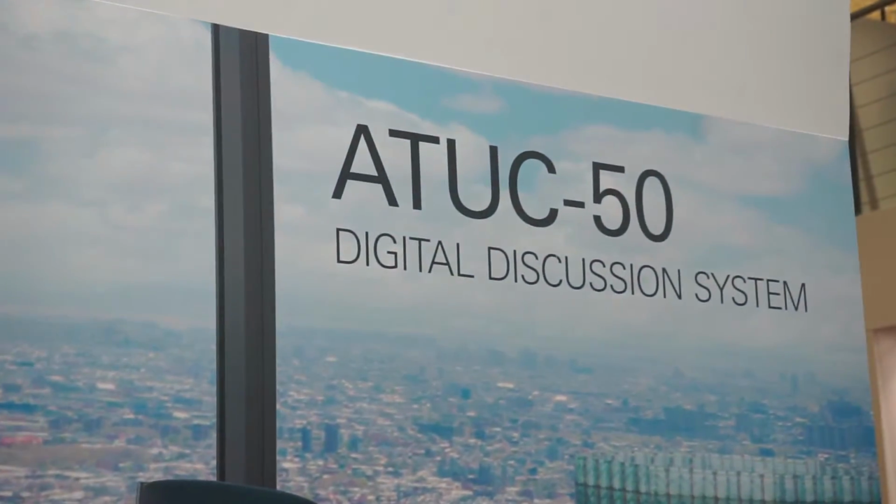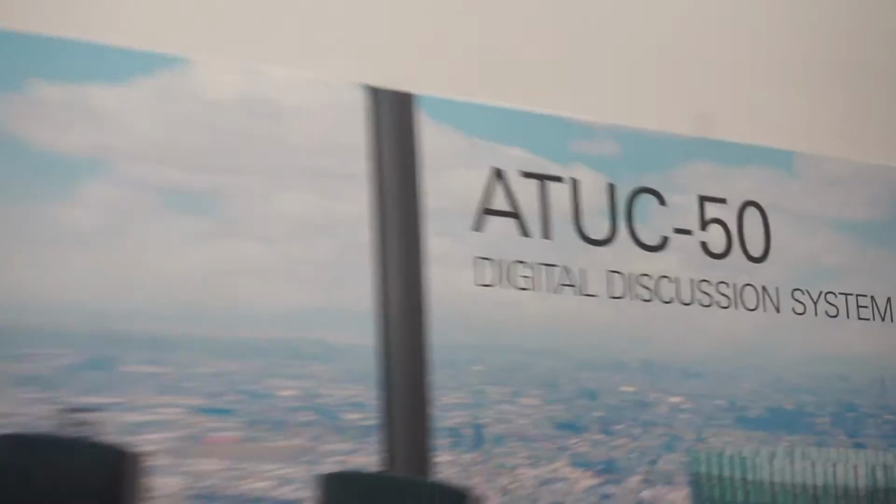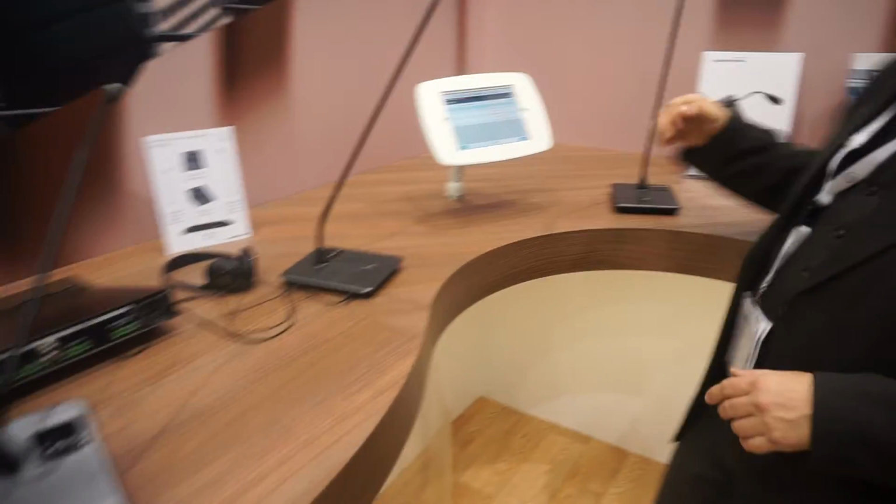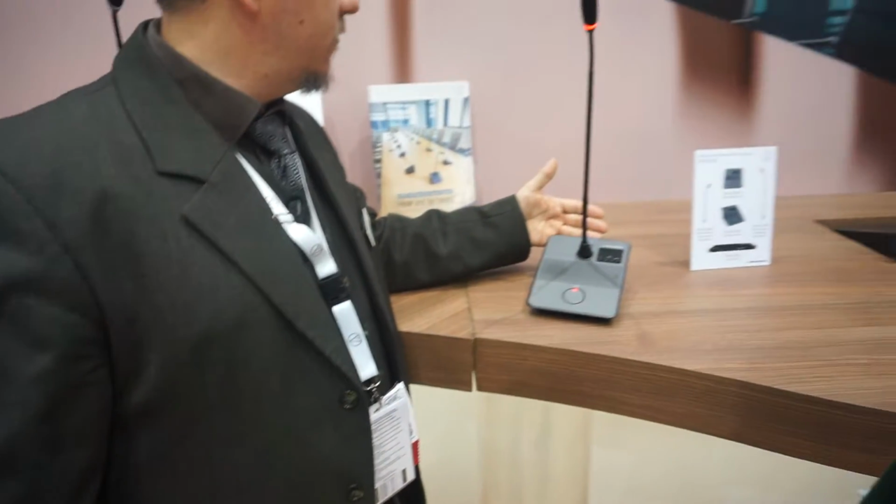So this was about priority. We can change the LED color of the back LED here. So now it's blue.